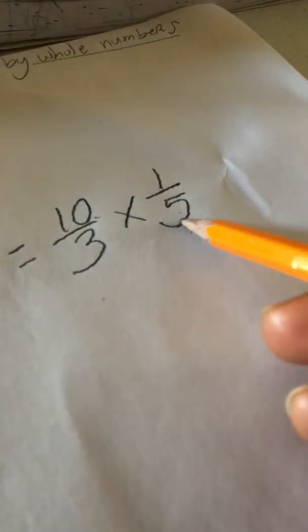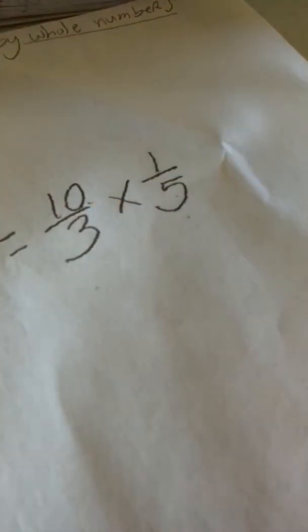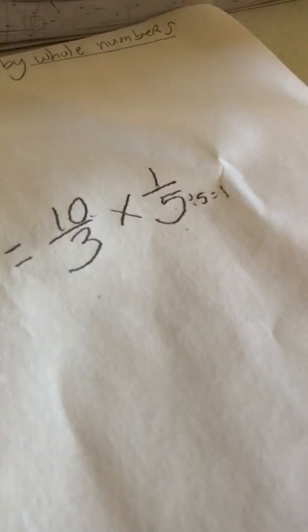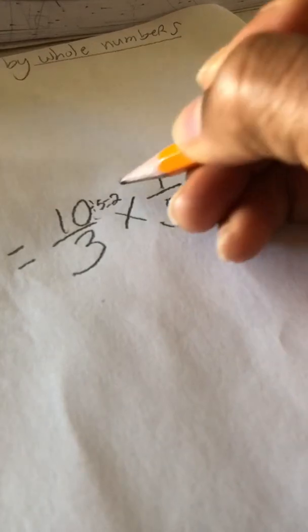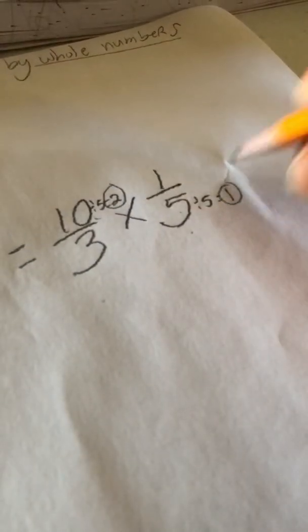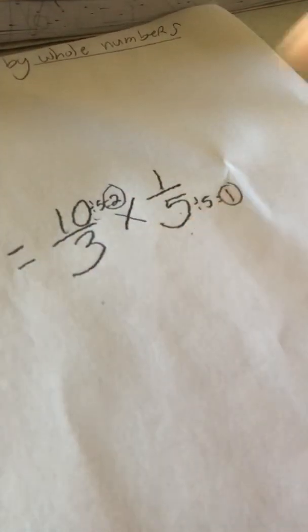So 10 and 5, we can divide those by 5, because if we do 5 divided by 5, that equals 1. If we do 10 divided by 5, that equals 2. So these are our simplified numbers. Simplified means making these numbers smaller.